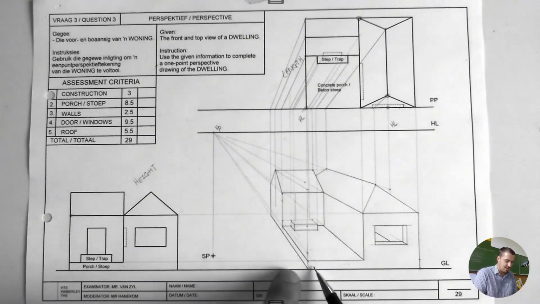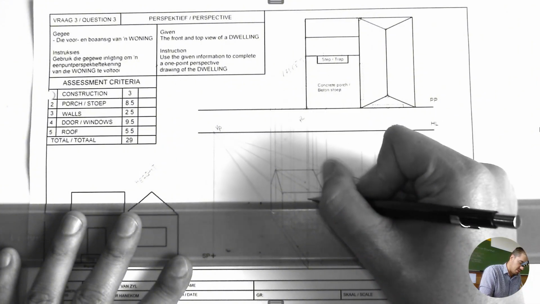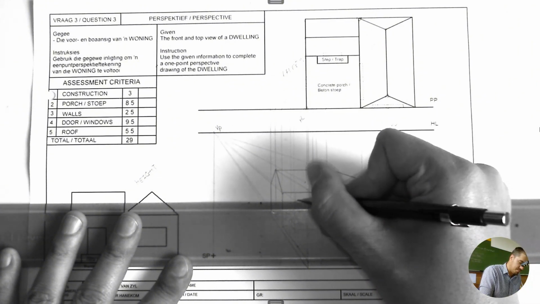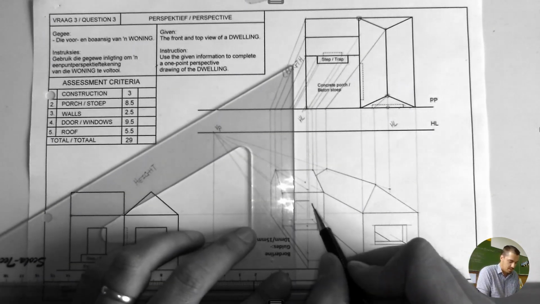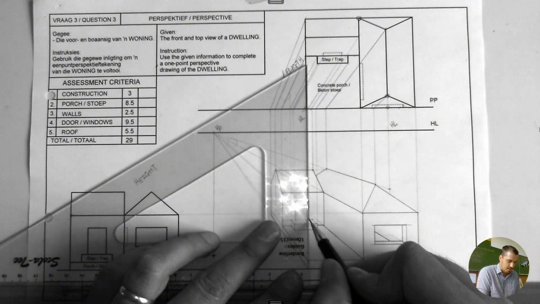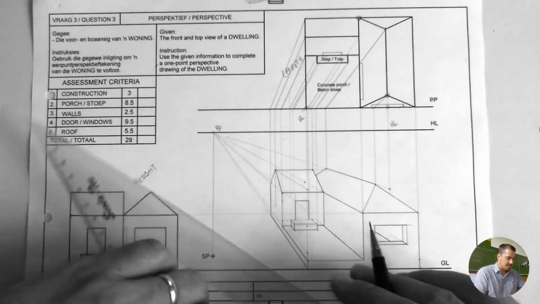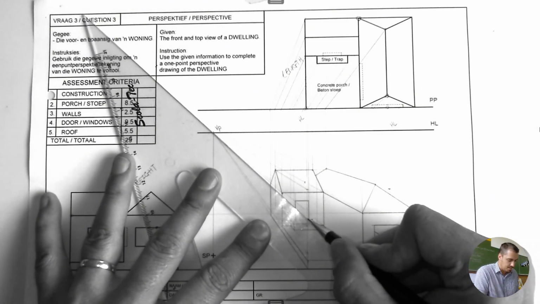It's most in line. You can see everything is in line with one another. And then this point just goes over to the right. And that gives me the height for the door. The door also going to follow the same principle from this corner here to the VP.